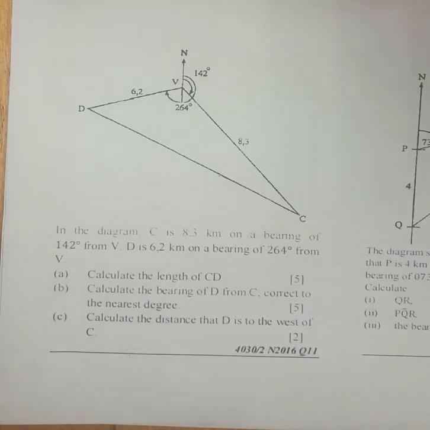So this was a question in November 2016. In the diagram, C is 8.3 kilometers on a bearing of 140 degrees from V, and D is 6.2 kilometers on a bearing of 264 from V. Calculate the length of CD, 5 marks. So you need to know the formula for calculating the length of CD. If we are given an included angle and also the two sides surrounding the angle, we are going to apply the cosine rule for finding sides.